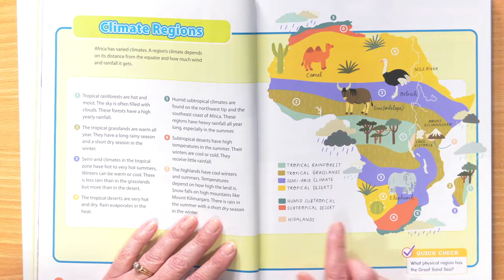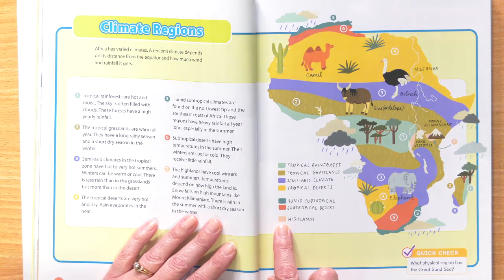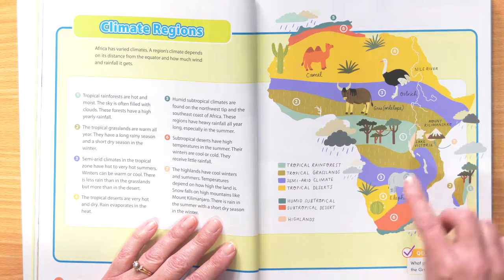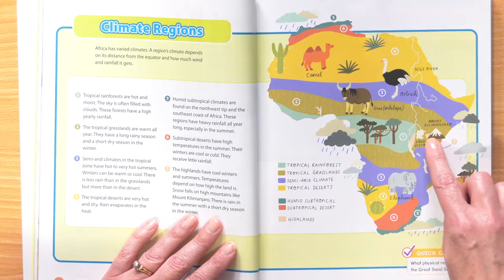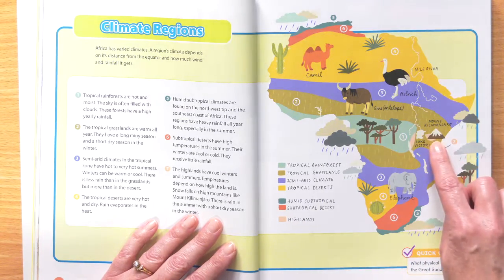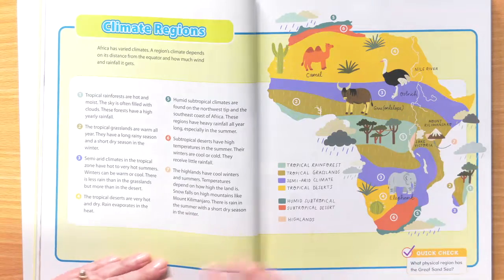Okay, let's see if we can find it on the map. Highlands, here it is in that pink color. Let's see if we can find it. Where is it on the map? The Highlands. Oh, I see it here and here. There's a mountain right there, Mount Kilimanjaro. All right, let's try another one.